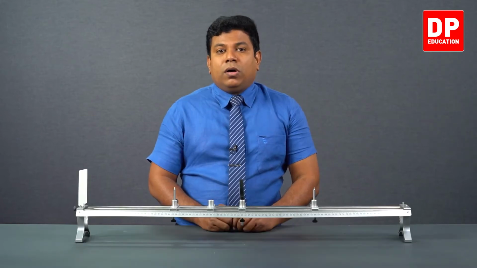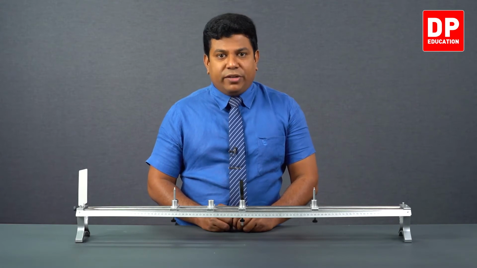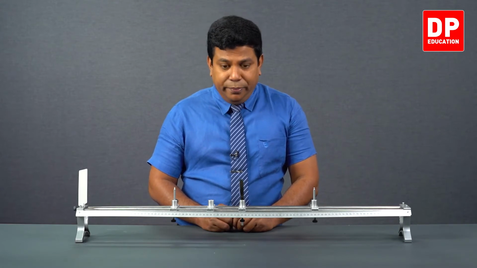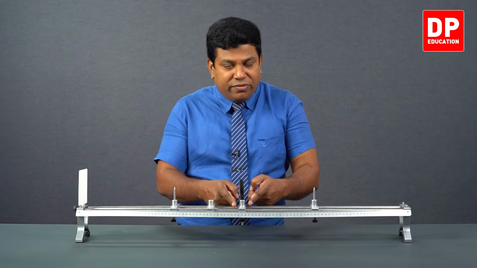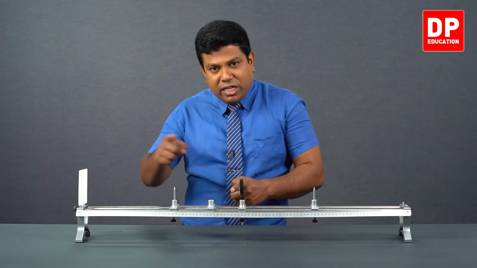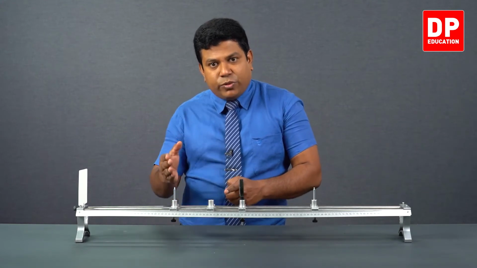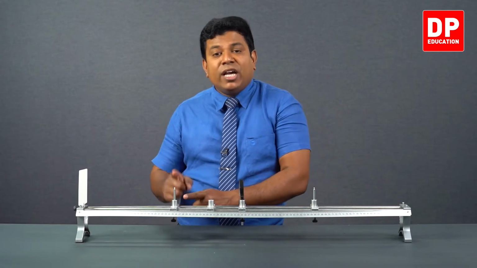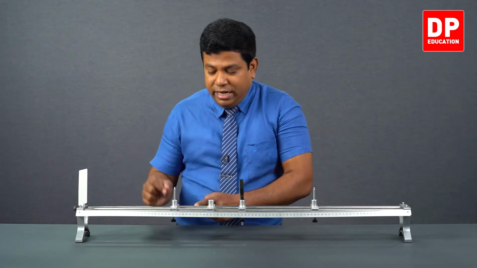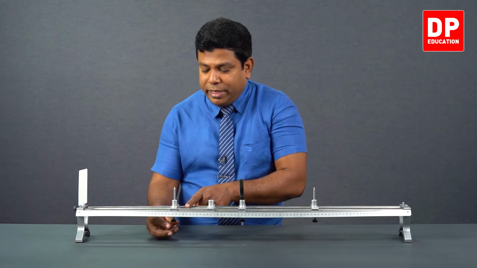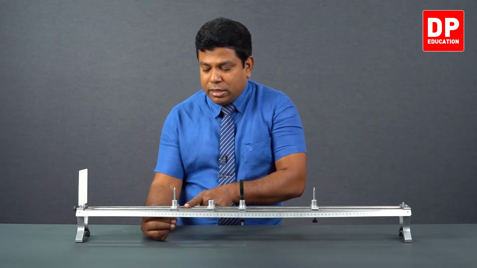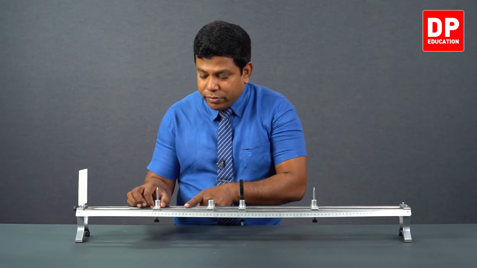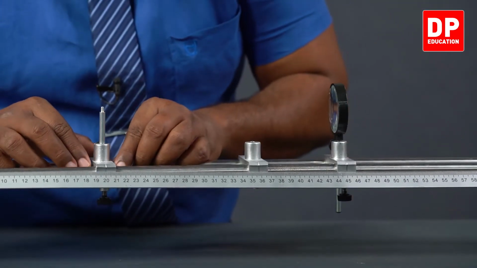That means we will make it 25 centimeter and see where the image is. So the next object distance we have to take is 25 centimeter. Remember, lens is fixed at 45. So if you need 25 centimeters in this direction, 45 minus 25, I need to fix the object at the 20 centimeter mark. Let's shift it to the 20 centimeter mark. The object is at 20 centimeter.